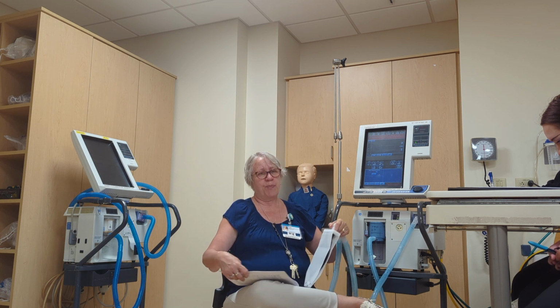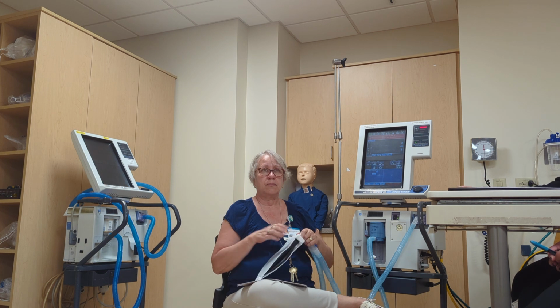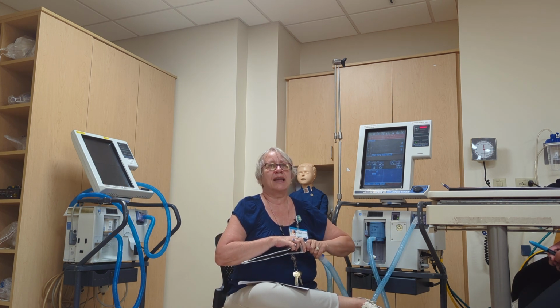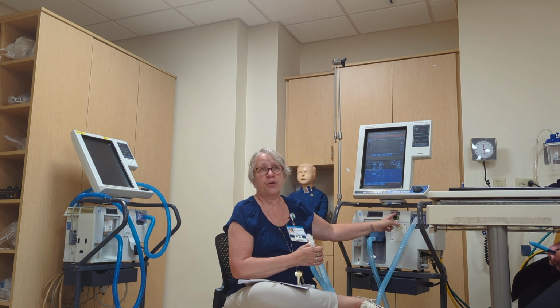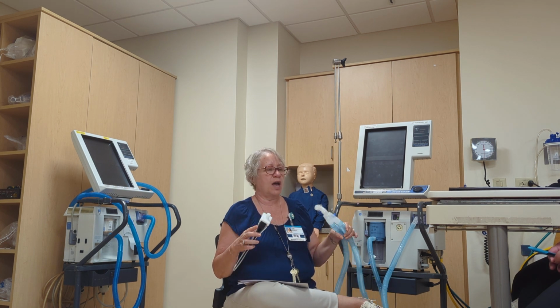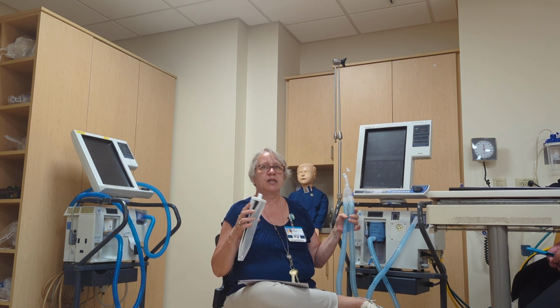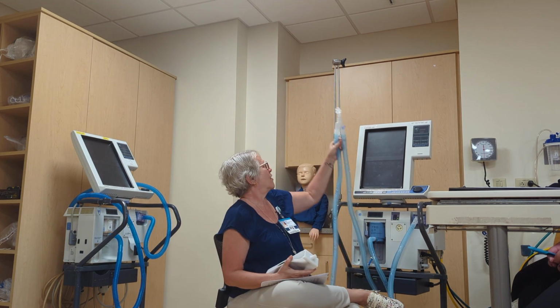When you're gonna turn your ventilator off, you always take your patient off first, and then you turn it off. That's a huge pet peeve of mine. You've got to take your patient off before you turn your vent off. It's safety.